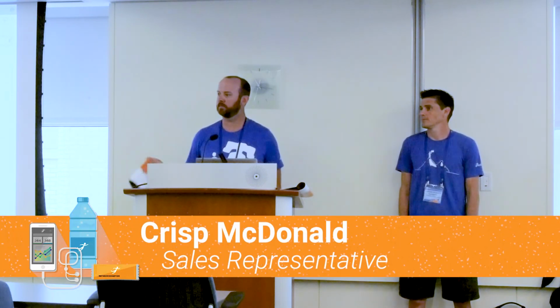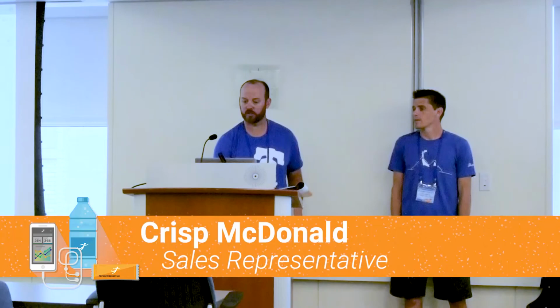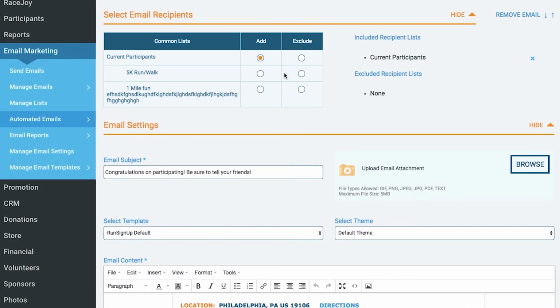Does this automatically factor in exclusions for people that have already signed up? There are 2 different sets. One is current participants, and we can exclude previous year's participants as a data set in there. One goes out to current participants as, thanks for registering, tell your friends. One goes out to past participants, hey, you registered before, save some money and come back and join us.